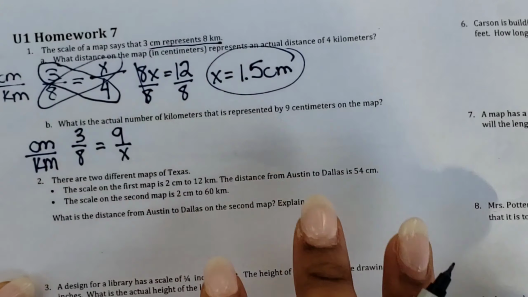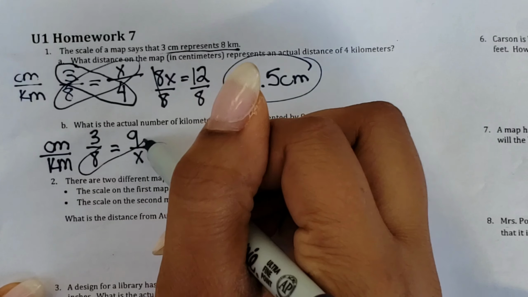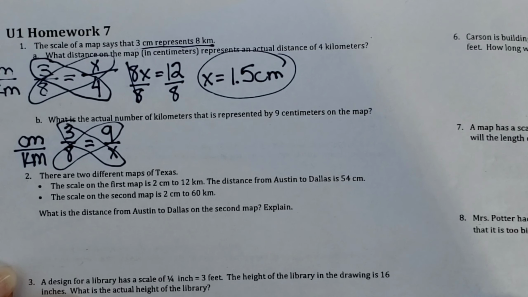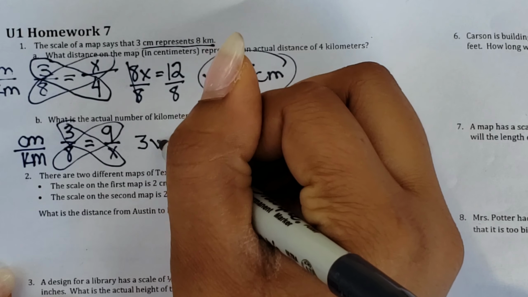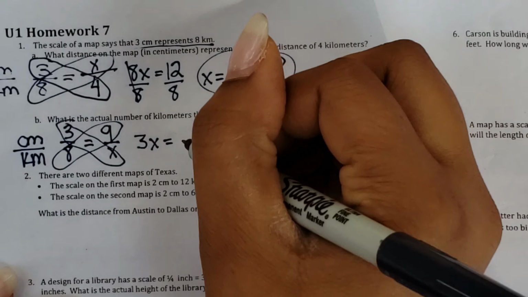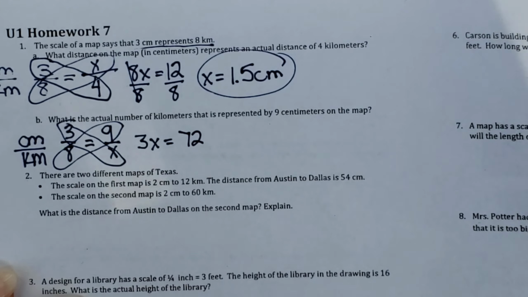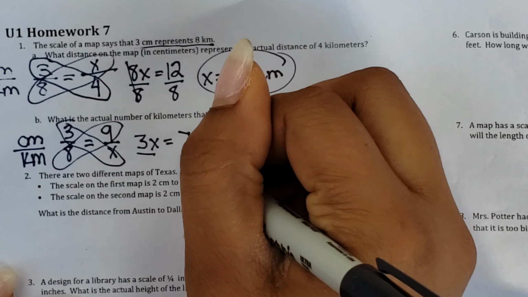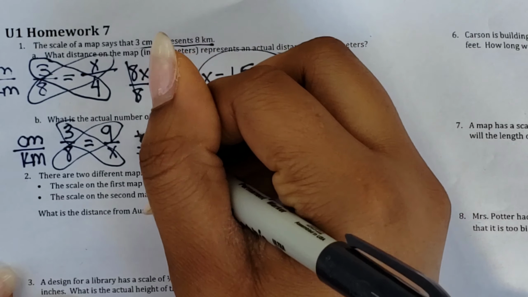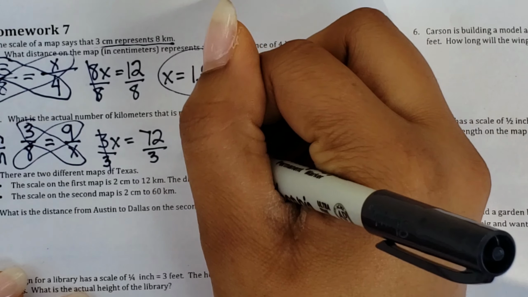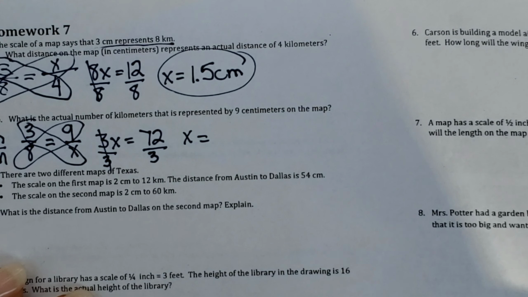Now, when I do the butterfly method, I'm going to do 8 times 9 and 3 times x. When I multiply 3 and x together, I get 3x, which is equal to 9 times 8, which is 72. Next, I'm going to get x by itself. I'm going to only worry about that 3. So I'm going to divide both sides by 3. My 3's with my variable cancel out, and now I'm left with x is equal to, what do you get when you get 72 divided by 3?